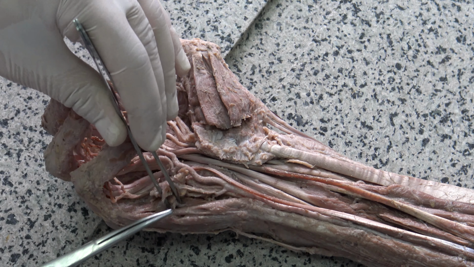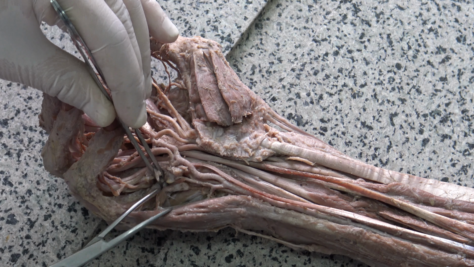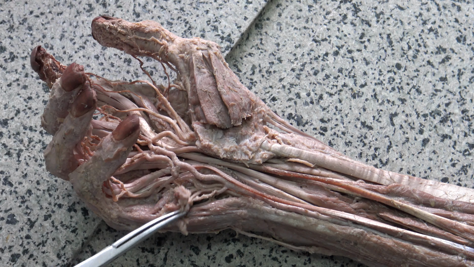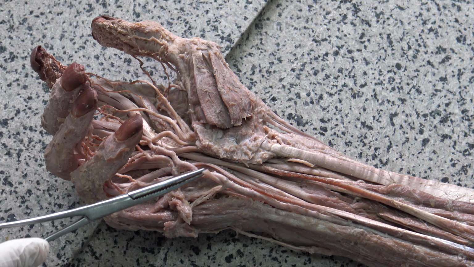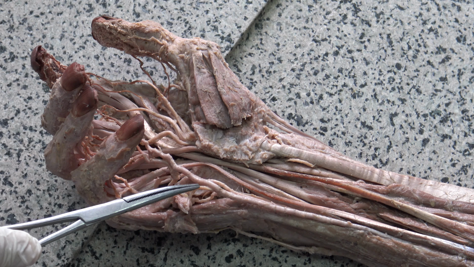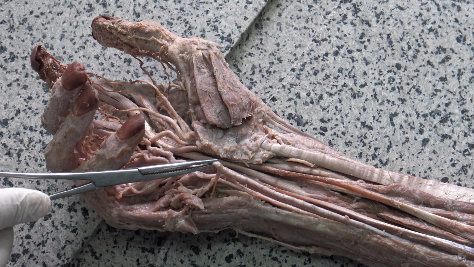The hypothenar compartment is penetrated by neurovascular bundles composed of motor nerves derived from the superficial palmar branches of the ulnar nerve, and arteries and veins branching from the superficial neurovascular bundles.